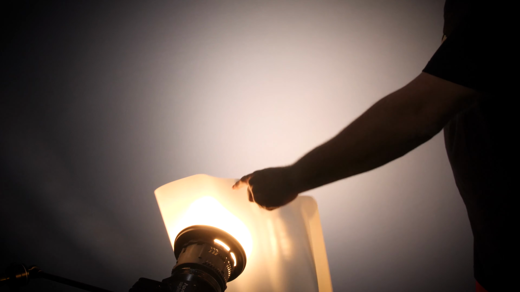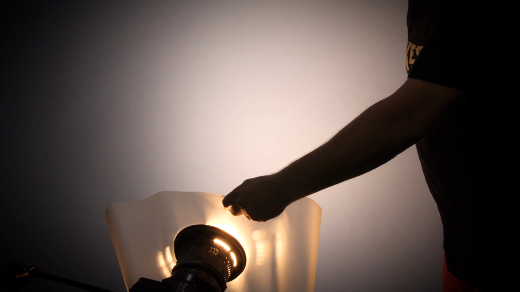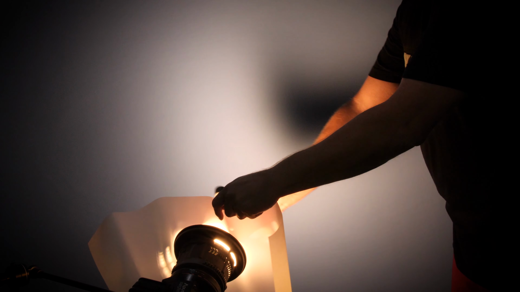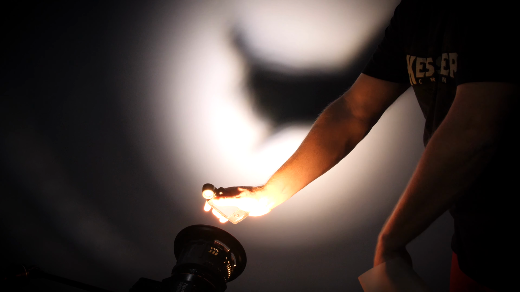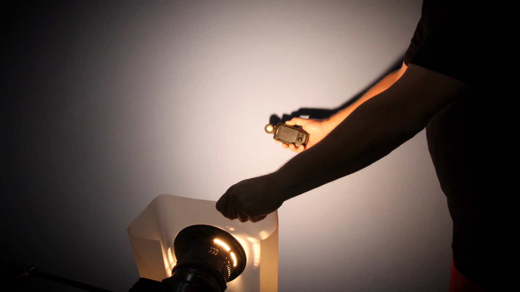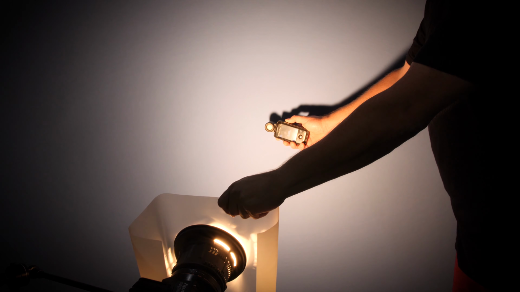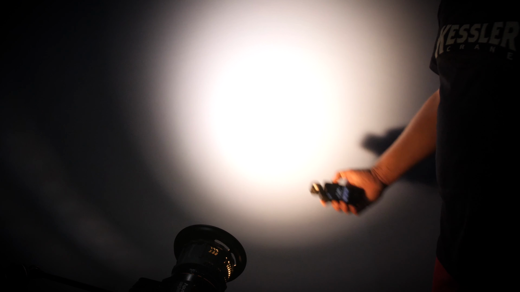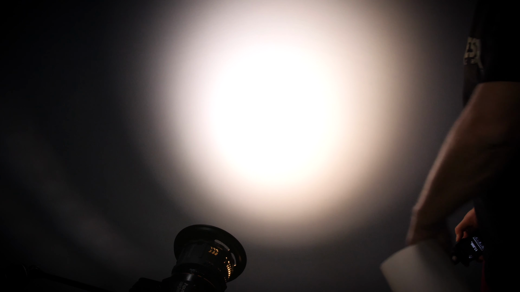Now, if we look at this specular light right here, and I put diffusion over it, all of a sudden that light got super soft. And if I put my hand in front of it, you can see the shadows change dramatically. Now, let's take a reading right here. This is 3,600, and that's 17,000. So we lost a lot of light.